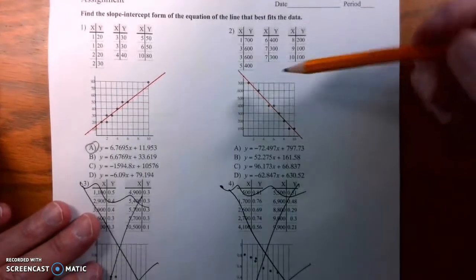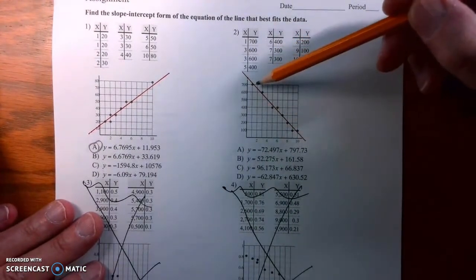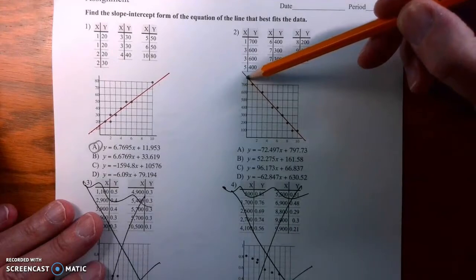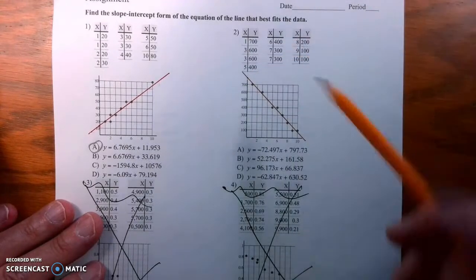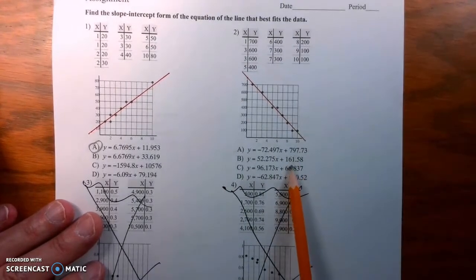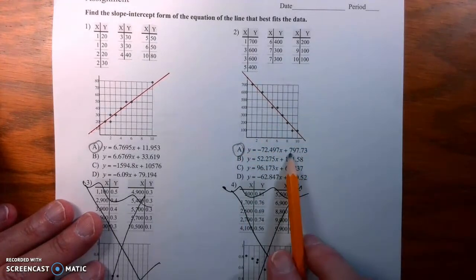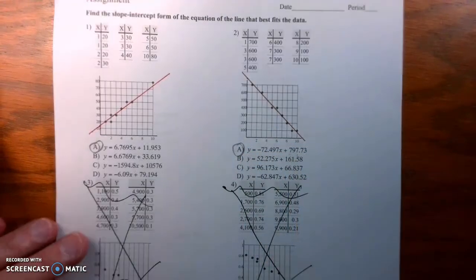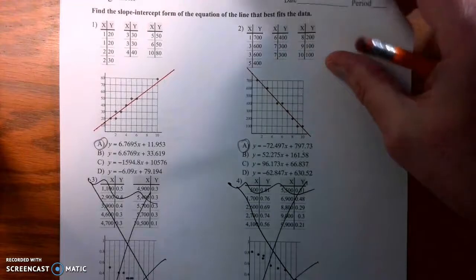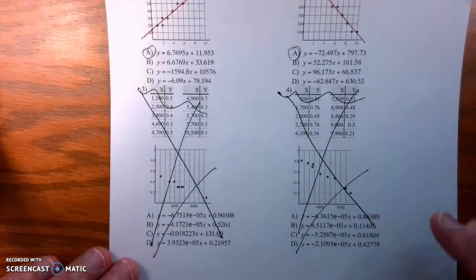Here's the next one. Here's our line. It's going up high. It's above 700 here. The only one above 700 is right there. 797. Again, just use multiple choice. Eliminate the ones. Oops. I skipped those two.